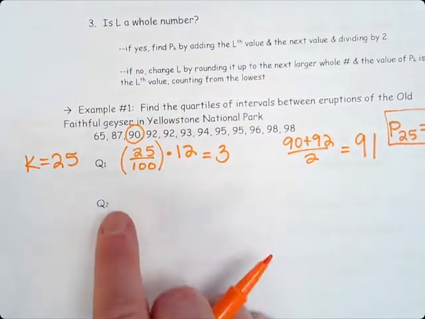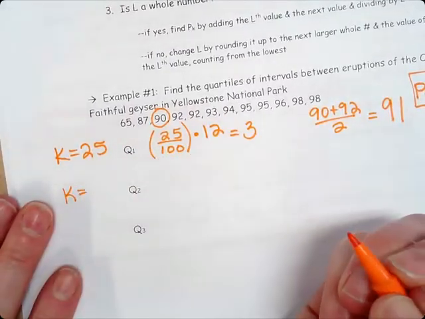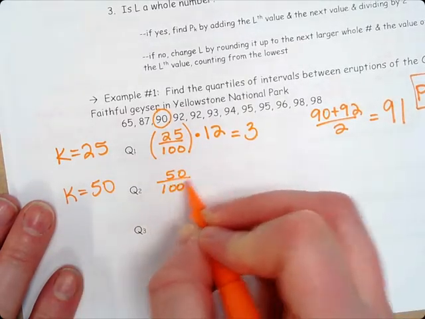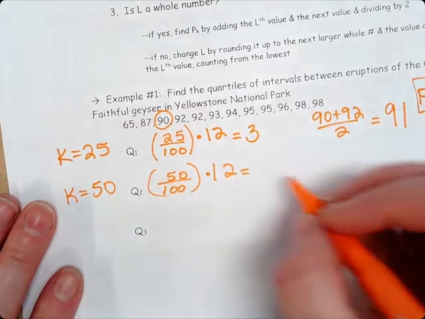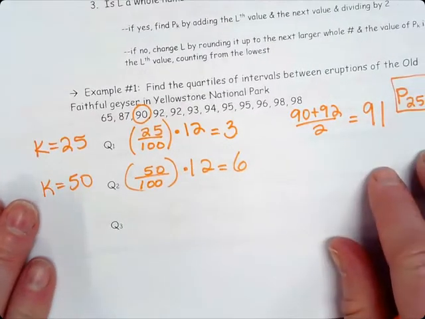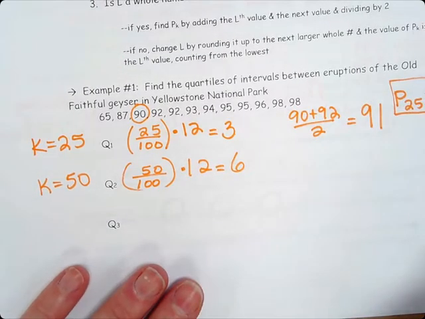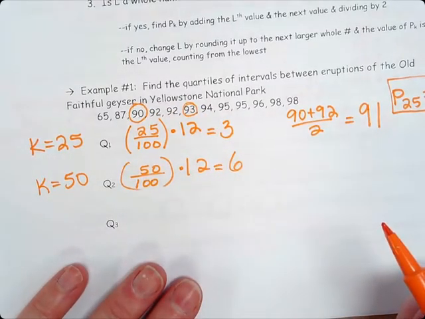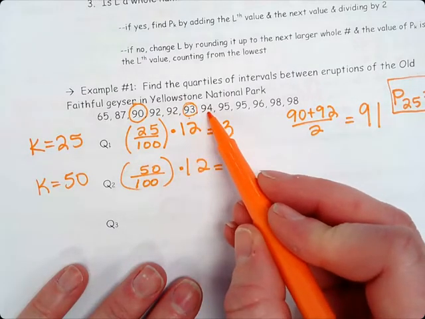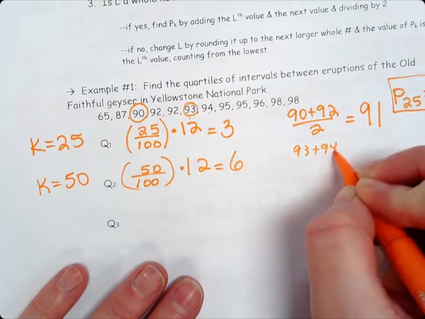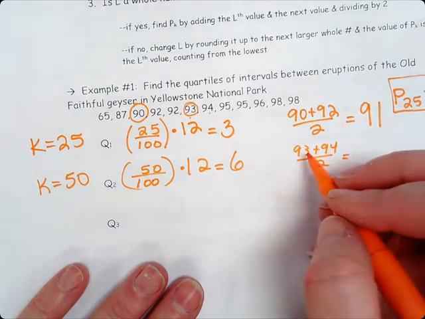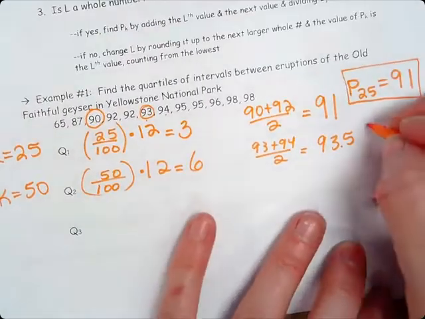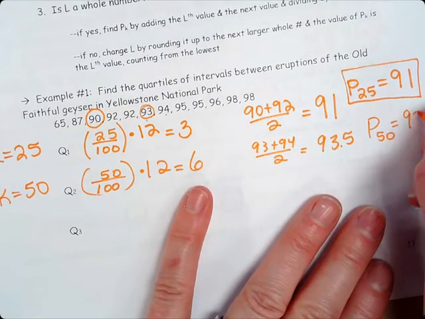Okay, quartile 2. What percent is that? It's our median, so it's 50. So we'll do 50 out of 100 times the 12, which gives us 6. So we want to know the 6th value, so that's 3, 4, 5, 6. And since it's a whole number, we have to add this one and the next one. So 93 plus 94 and divide by 2, which just means halfway between 93 and 94, 93 and a half. So that means P of 50 is 93 and a half.